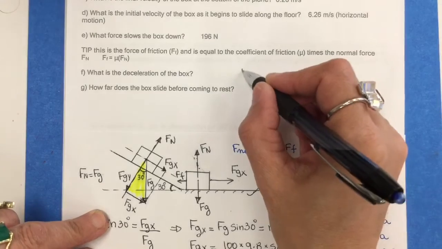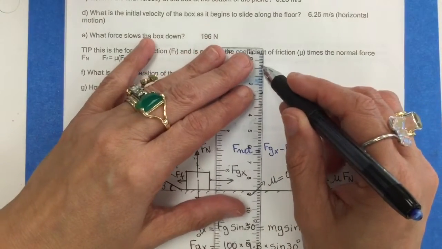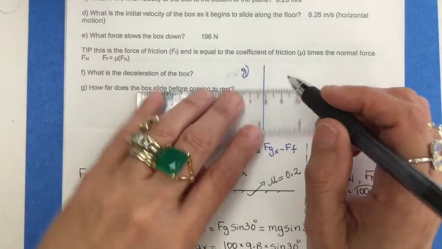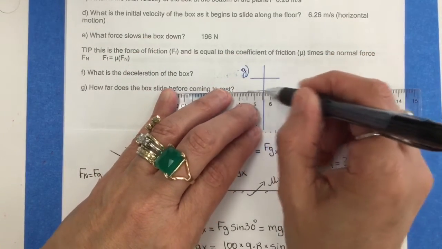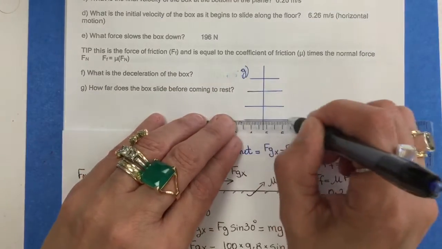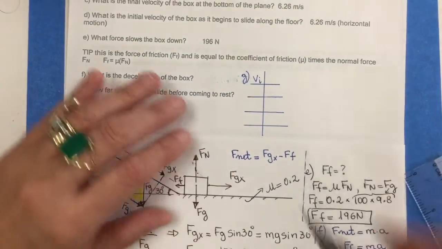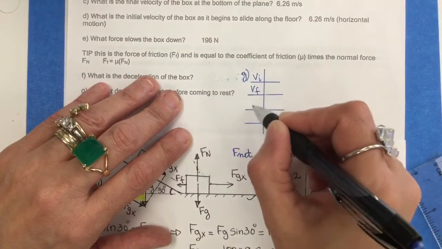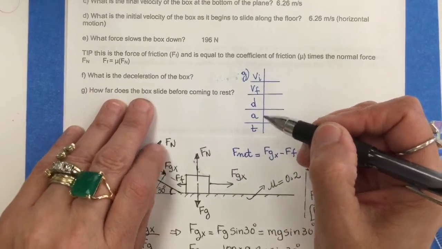On G, let's do our data table: Vi, Vf, a, d.